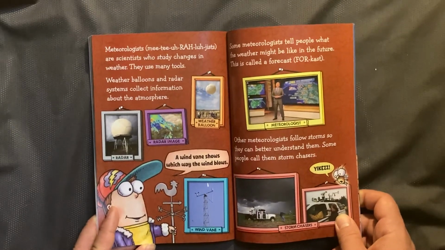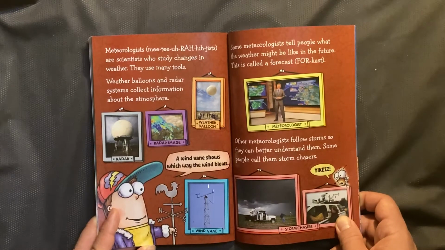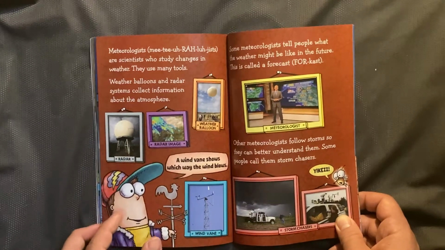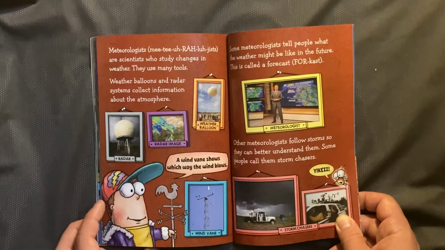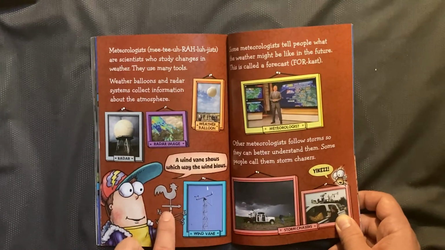Meteorologists are scientists who study changes in weather. They use many tools. Weather balloons and radar systems collect information about the atmosphere. A wind vane shows which way the wind blows.